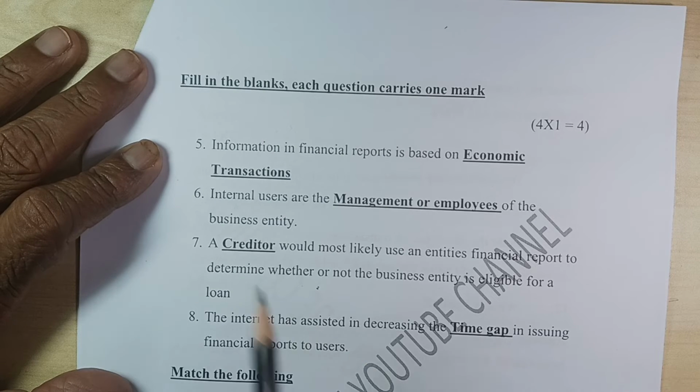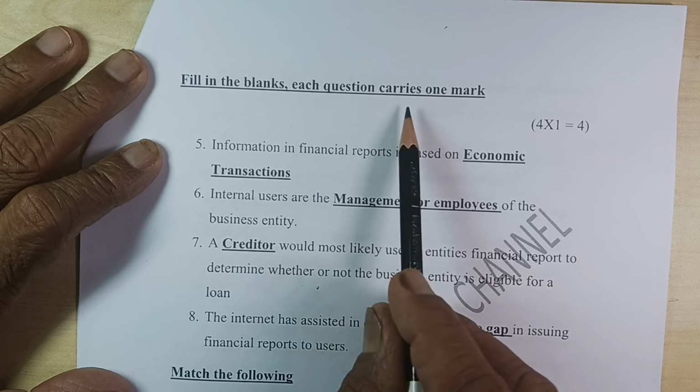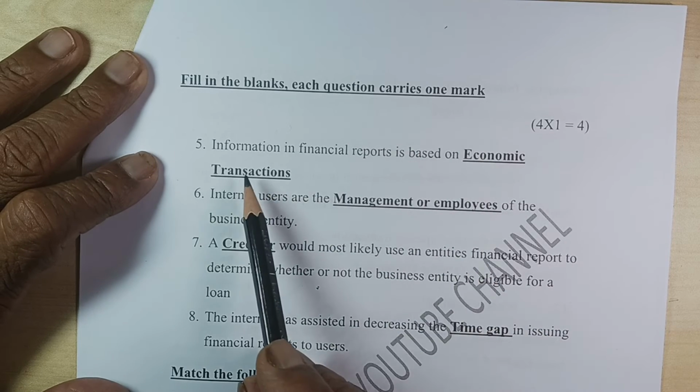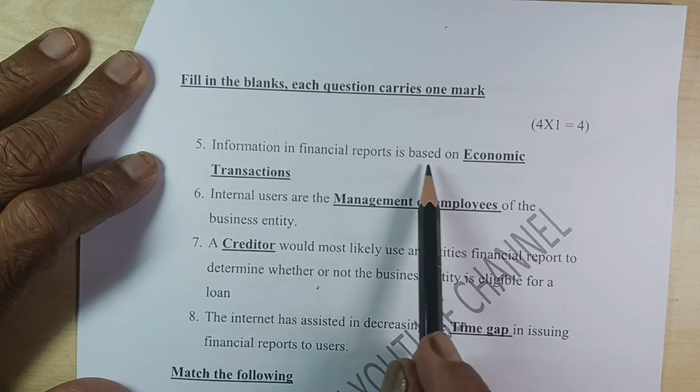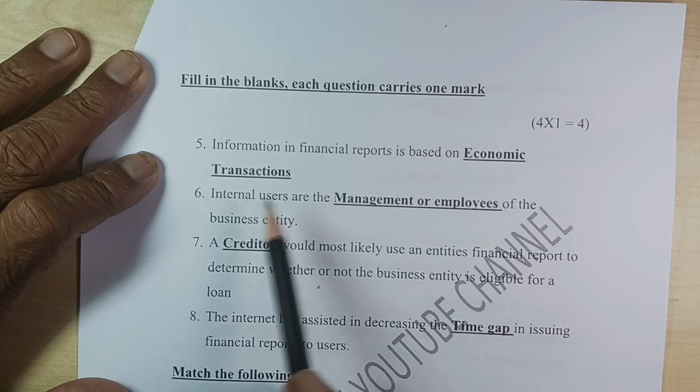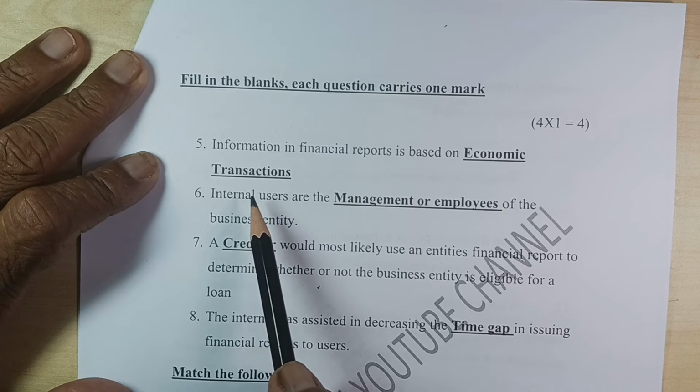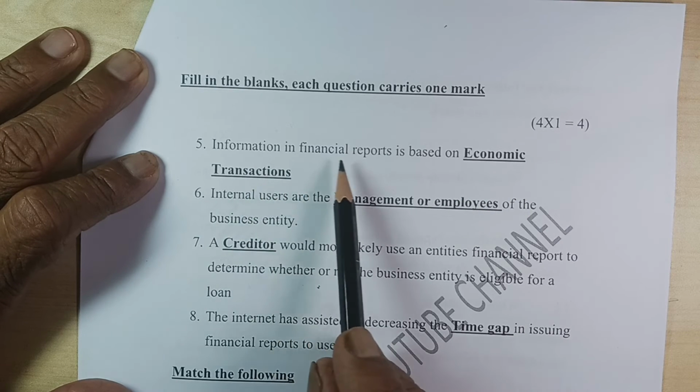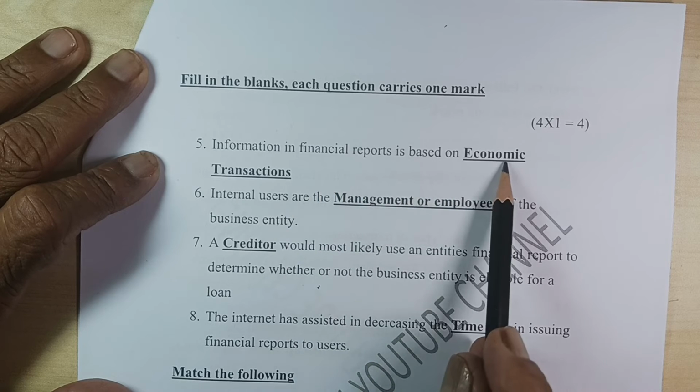Now next one is fill in the blanks. Each question carries 1 mark. Information in financial report is based on dash. It is economic transactions, right? So information in financial reports is based on economic transactions.